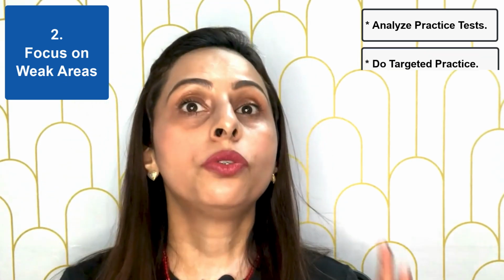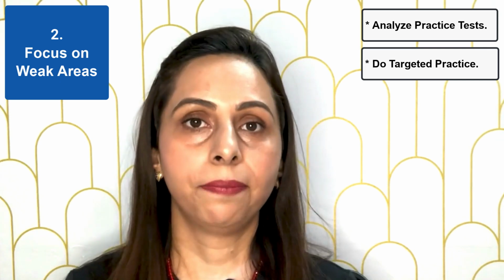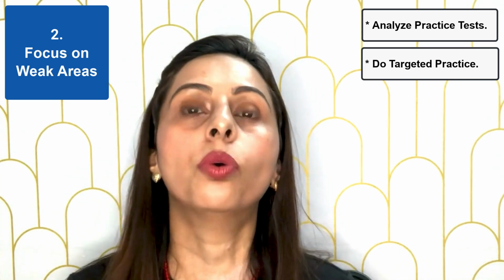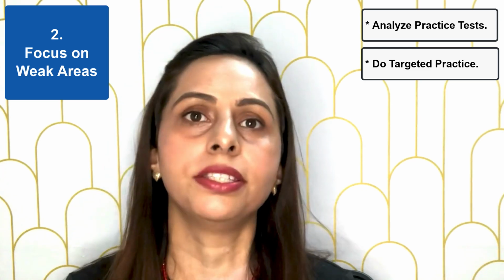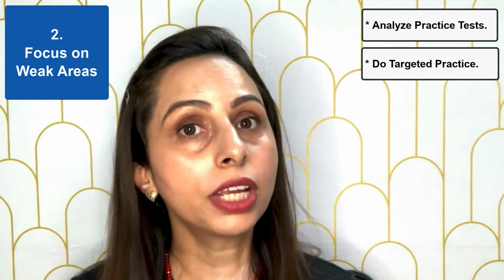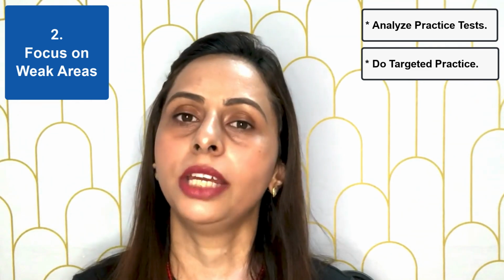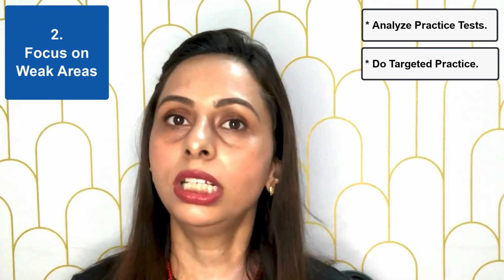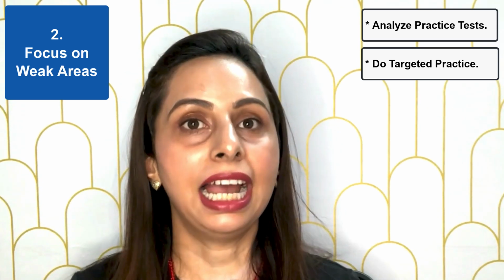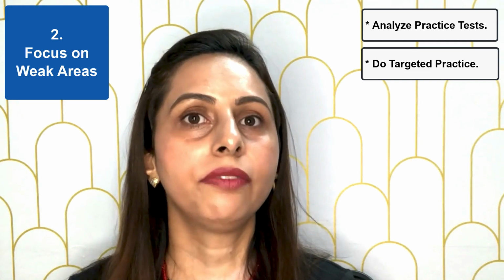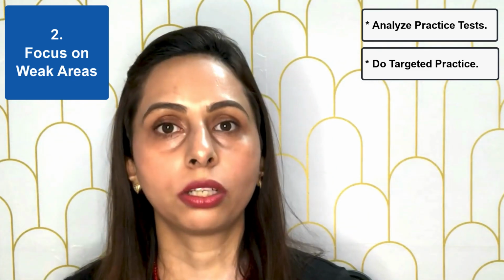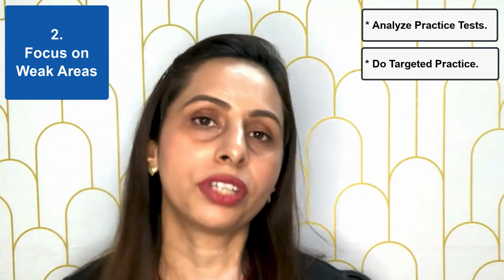Next is to do targeted practice. If you find your score is always low in speaking, then work on pronunciation and fluency. If you have a poor vocabulary, then spend some time every day reading academic texts and going through the academic word list. Basically, the idea is to spend time on practicing where it is needed. If you already score full marks in answering short questions, then don't spend any more time on them.